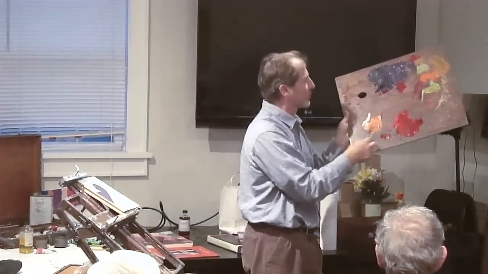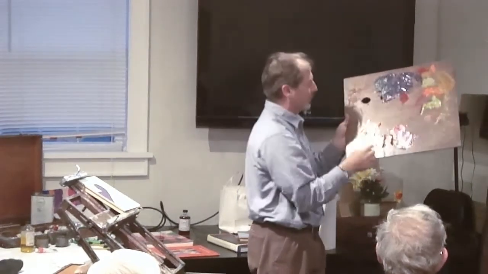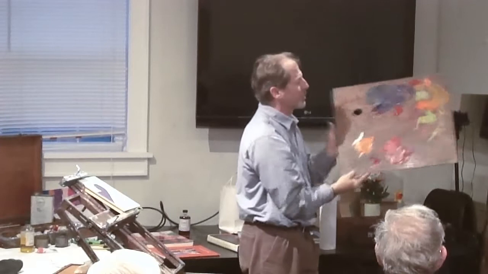You might get a color which is somewhat reminiscent of the fall. Yeah, see? Okay, so you see these are very close value relationships. They are a little bit reminiscent of the fall because they're desaturated colors.